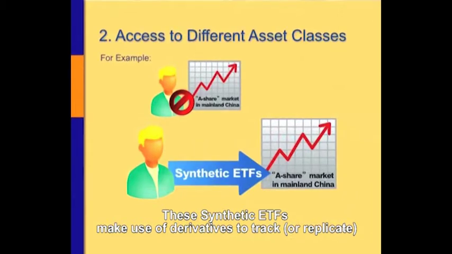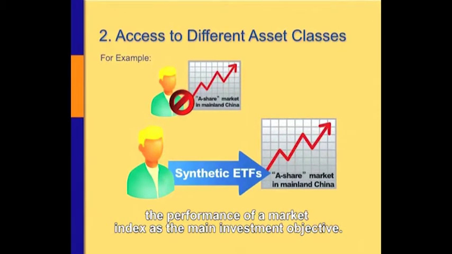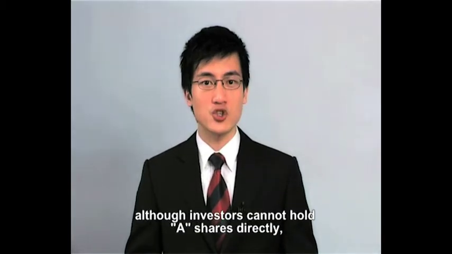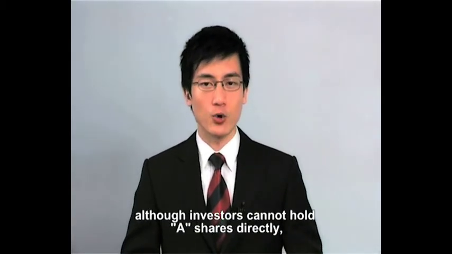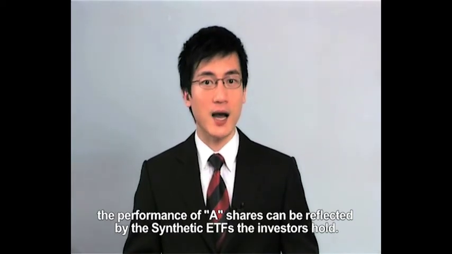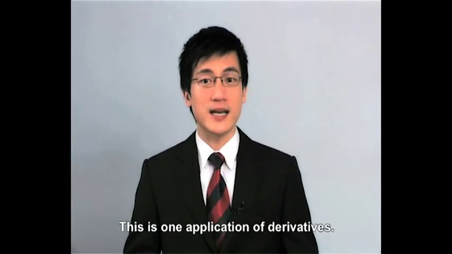These synthetic ETFs make use of derivatives to track or replicate the performance of a market index as the main investment objective. Through the synthetic ETFs, although investors cannot hold A shares directly, the performance of A shares can be reflected by the synthetic ETFs the investor holds. This is one application of derivatives.